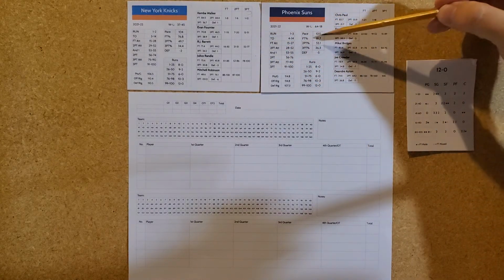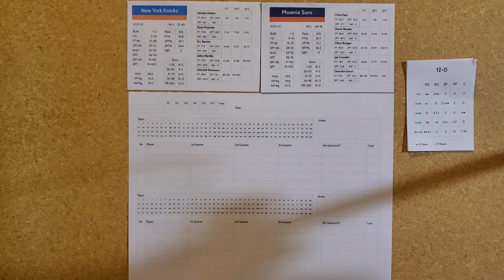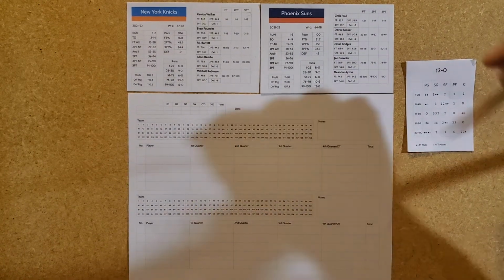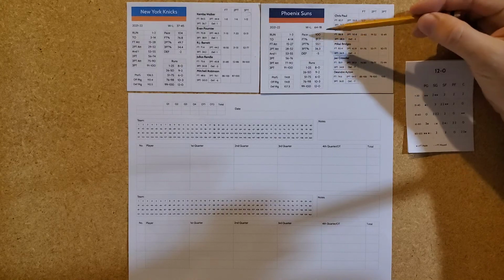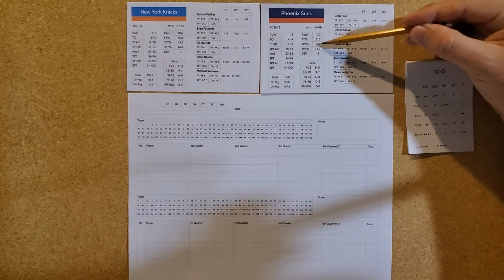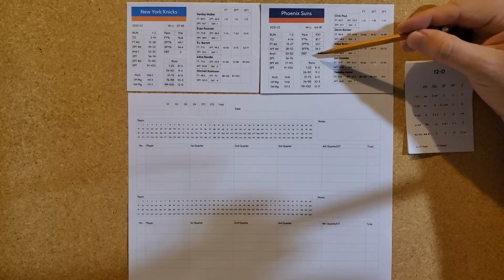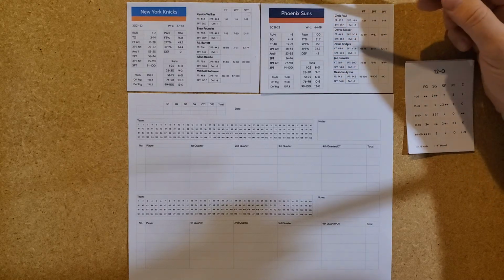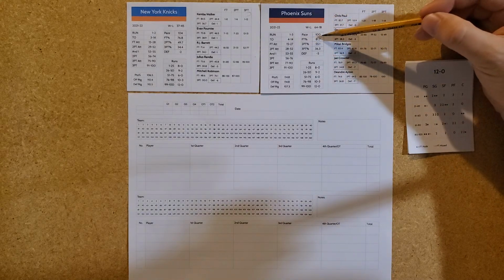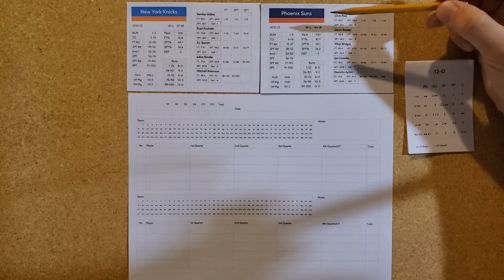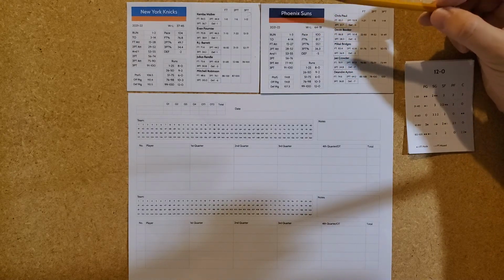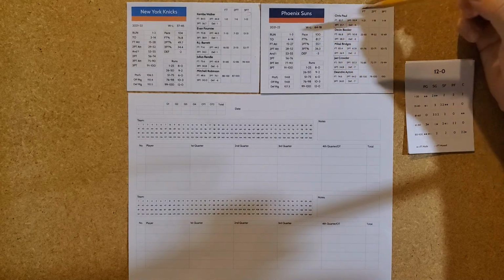We also have some stats over here too. These stats are actually stats that you use to play in the game. The free throw percentage, 2-point and 3-point percentage. There's also a defensive rating for the team. And there's something called pace, and that's going to come into play when you do the setup of the game if you want to play that way.